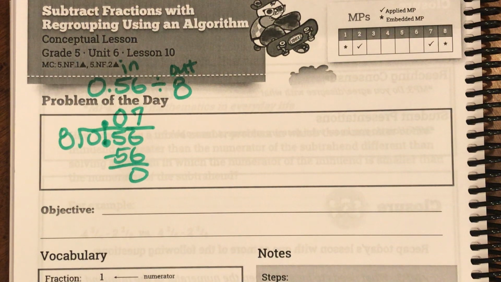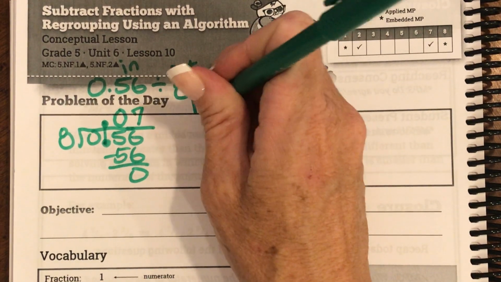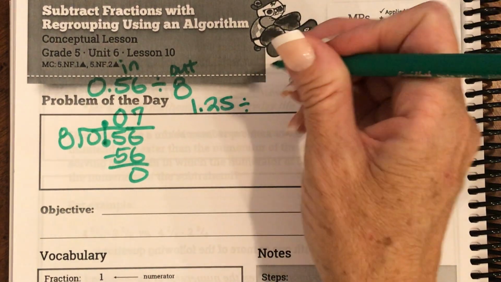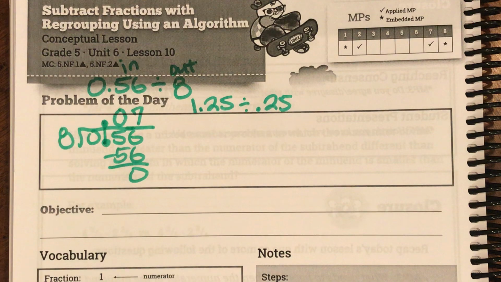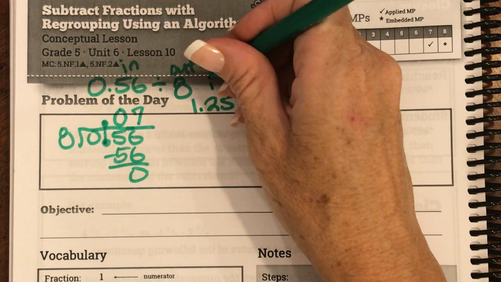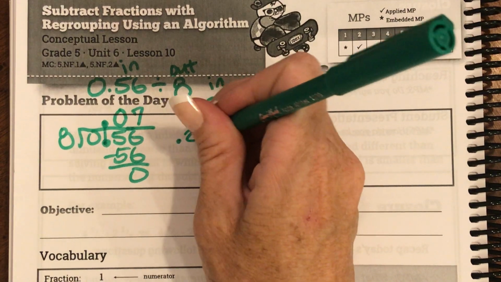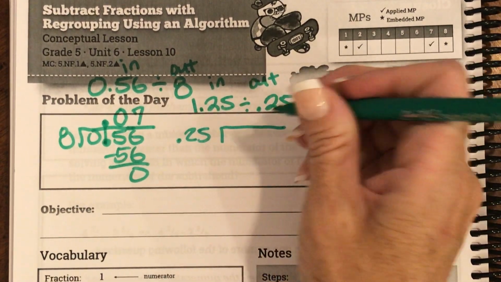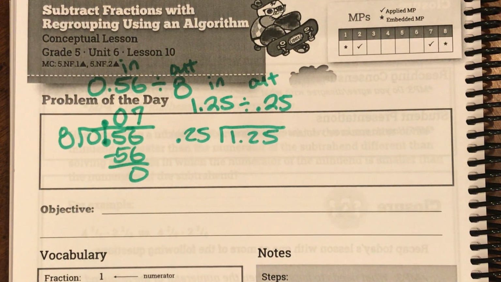Okay, let's try another one. What if the problem was 1 and 25 hundredths divided by 25 hundredths? Okay, so again, we have this idea of in and out. So our divisor is 25 hundredths and our dividend is 1 and 25 hundredths.